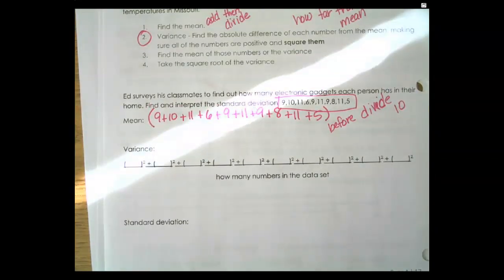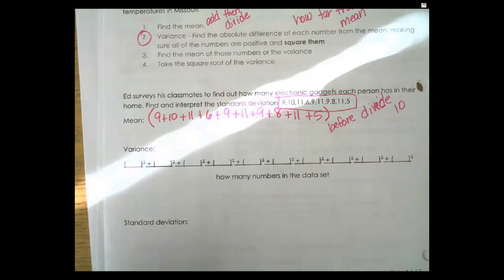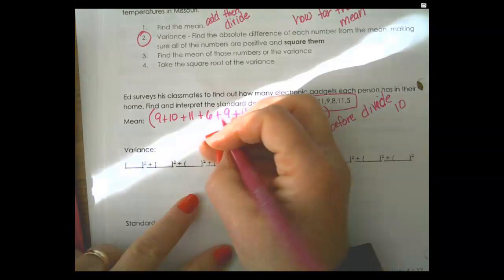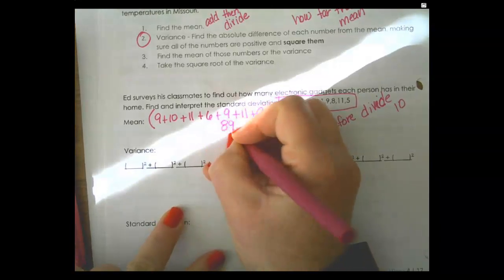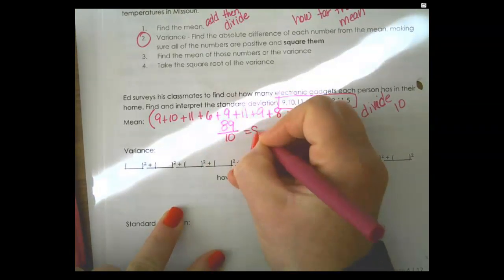You do the same. I got 89. So I'm going to say 89 divided by 10 is 8.9.